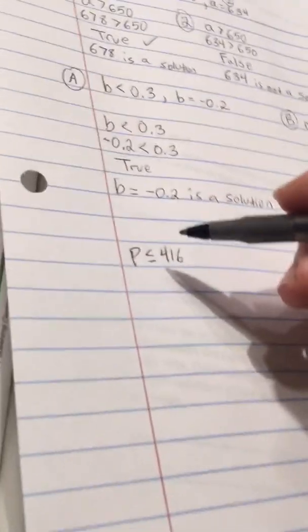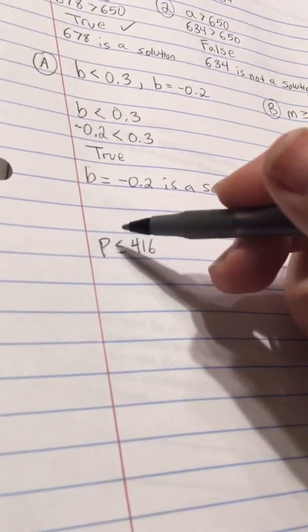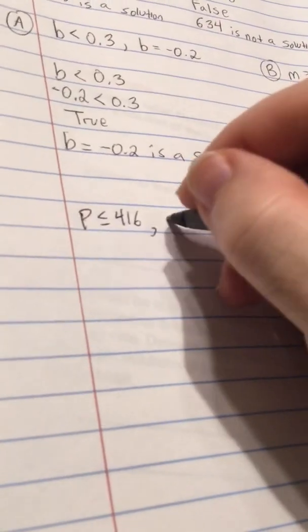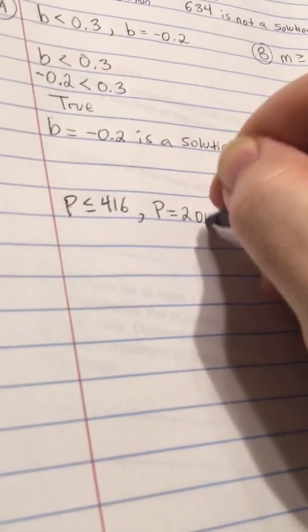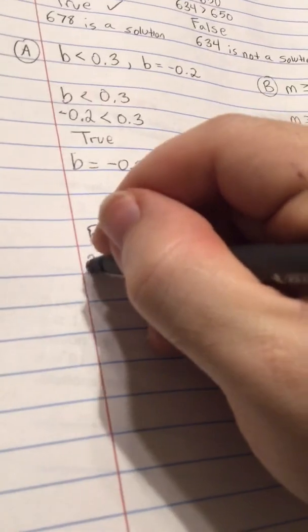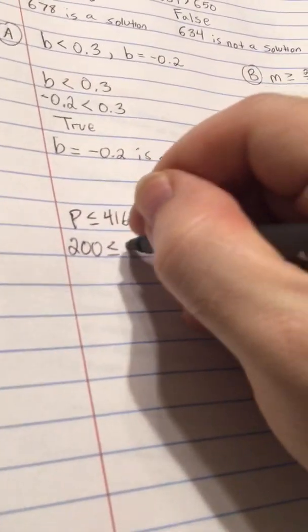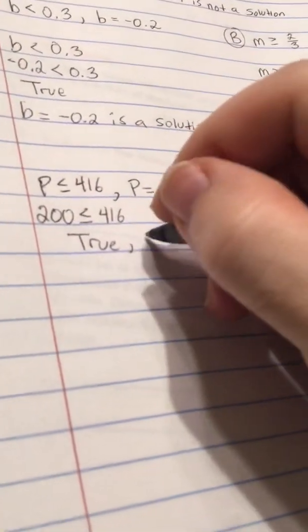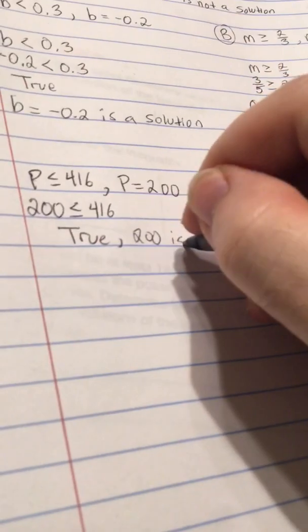So, they're giving us P is less than or equal to 416. Our solution needs to make this inequality true. So any number that is less than 416, any whole number, is going to make this true. So they're giving you P equals 200 to test. So we need to ask ourselves, is 200 less than or equal to 416? And this is true, which means that 200 is a solution.